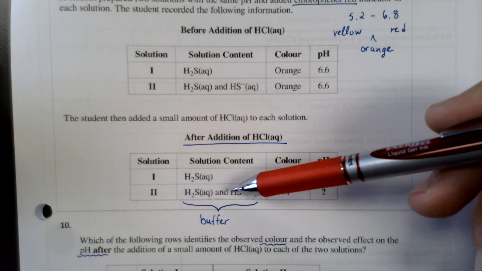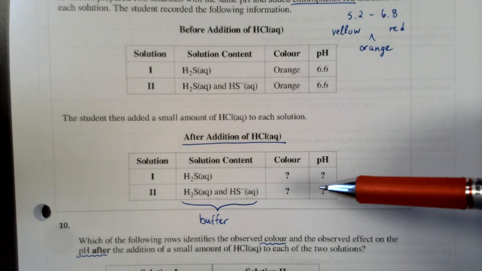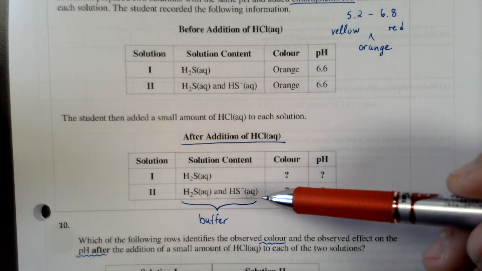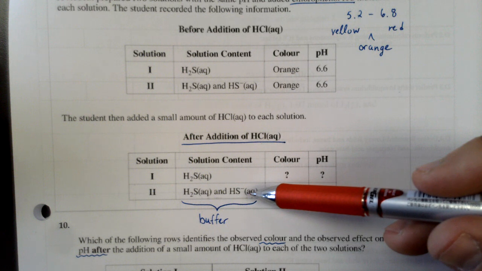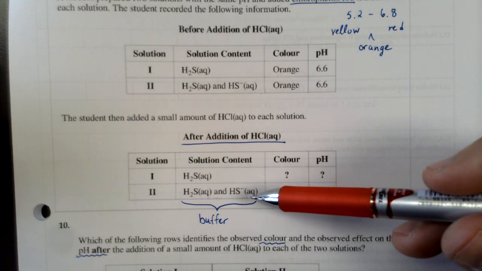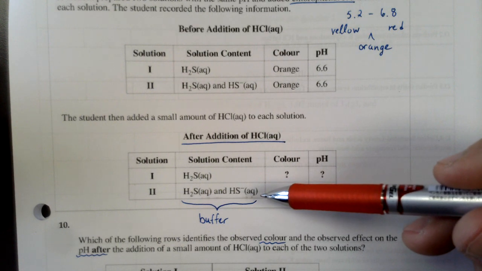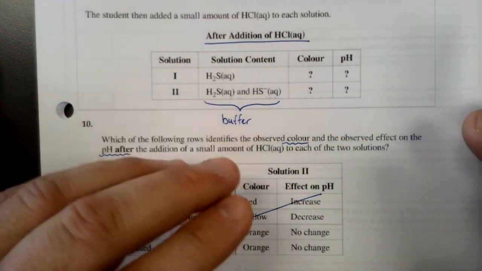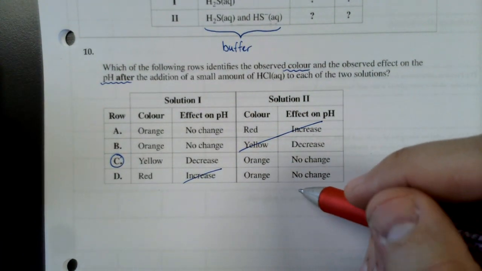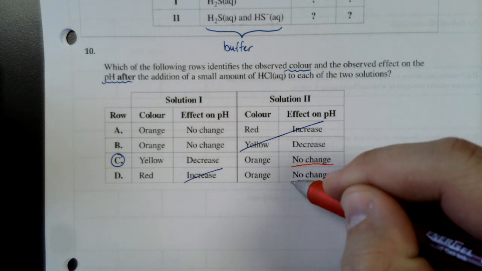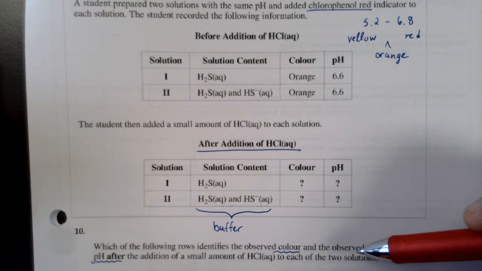So we're going to have large equal amounts of weak acid and its conjugate and create a buffer. So what's going to happen here is after I add the HCl, the pH is going to stay at 6.6. By definition, a buffer is going to have no change. So I started down with solution 2 and identified that it was no change because it's a buffer. All right, I went back then to talk about the color.